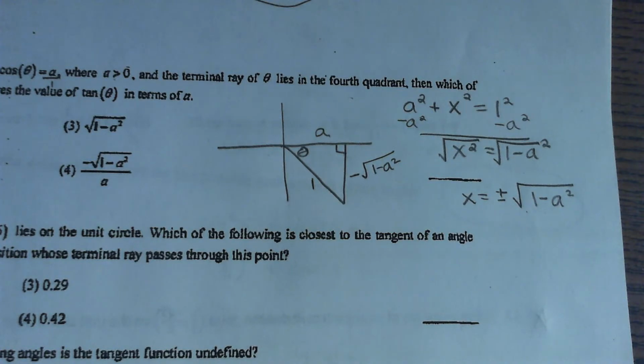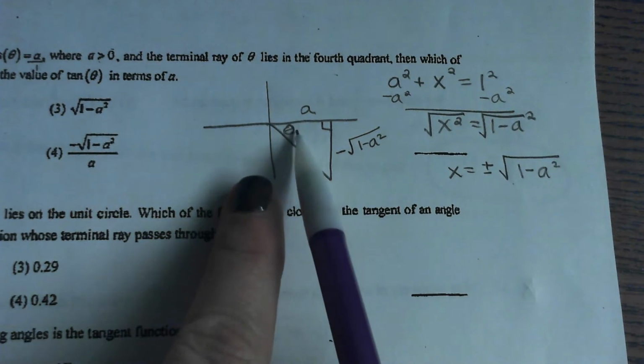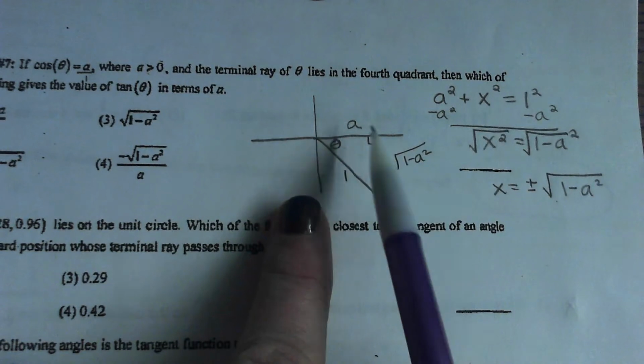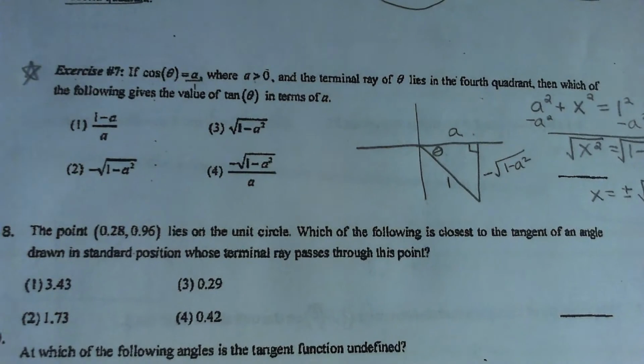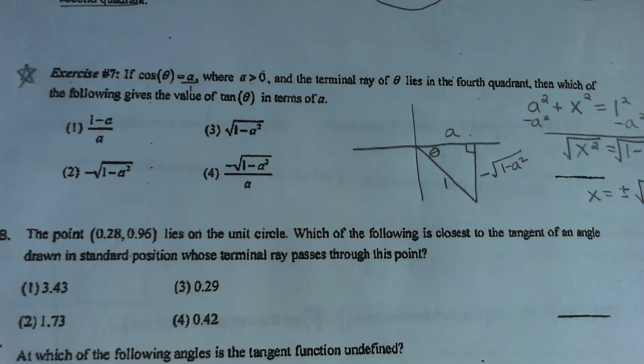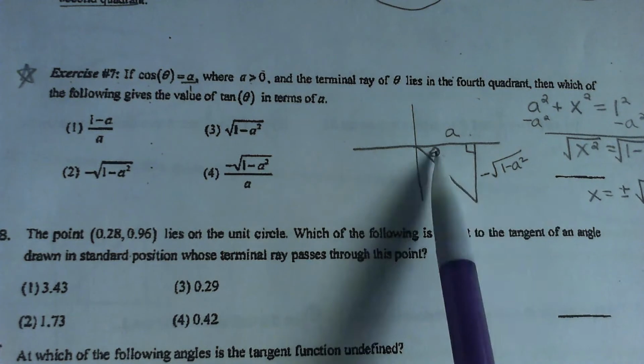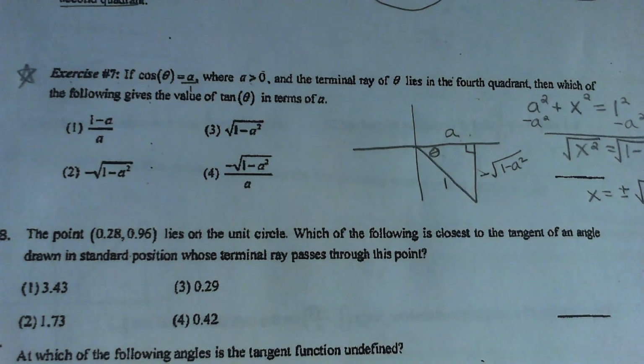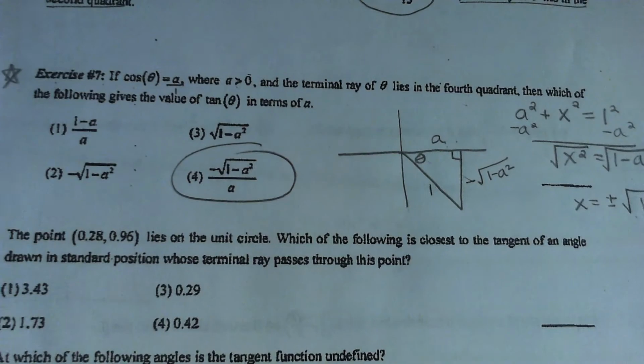So now the question is, what's the value of tangent? Tangent is opposite over adjacent. So what's your option? 1, 2, 3, or 4? Opposite over adjacent. 4. Good?